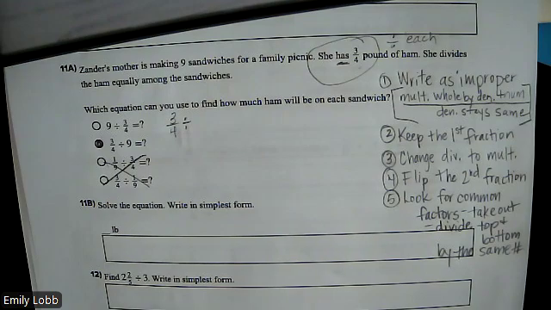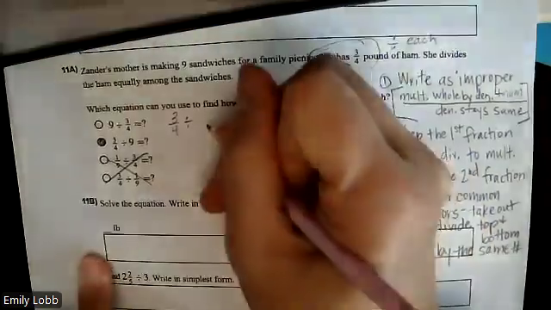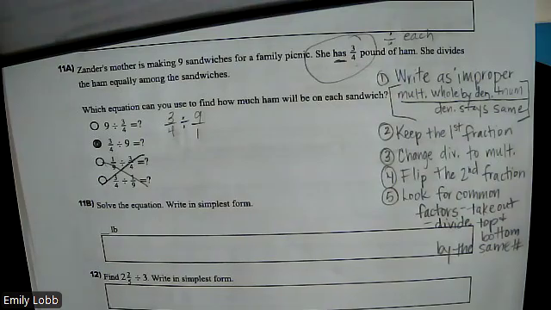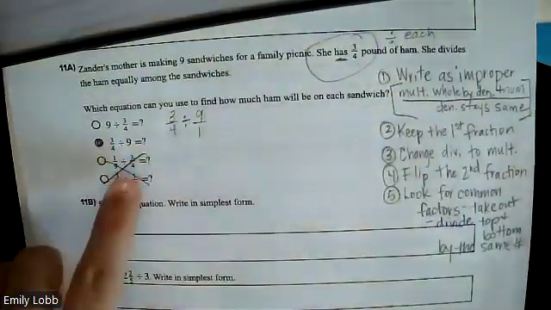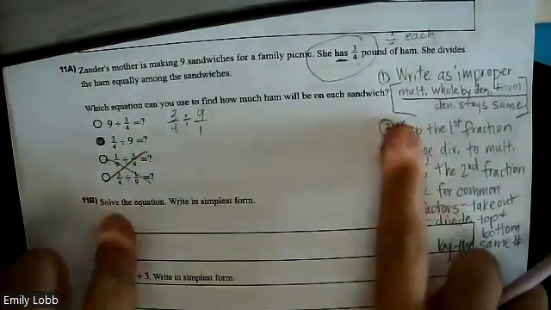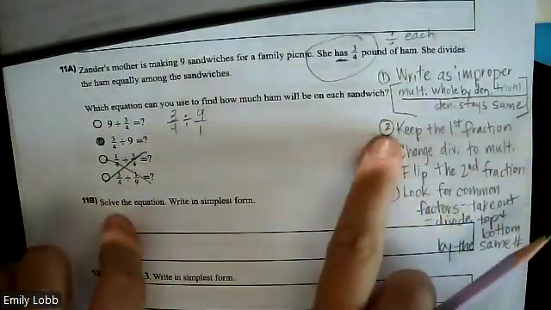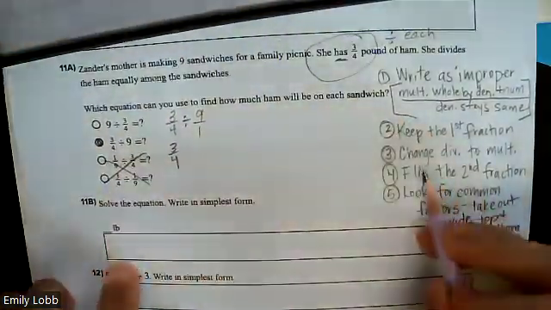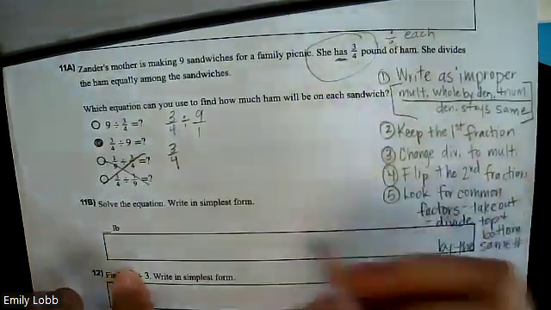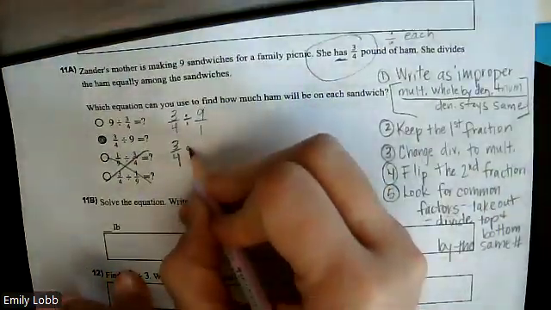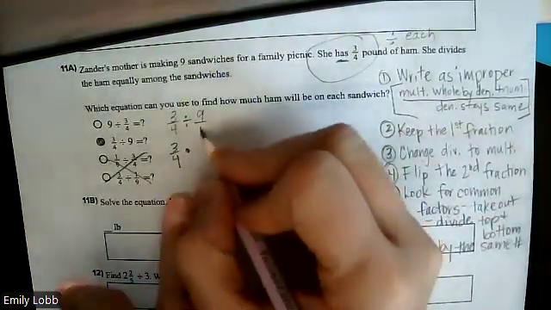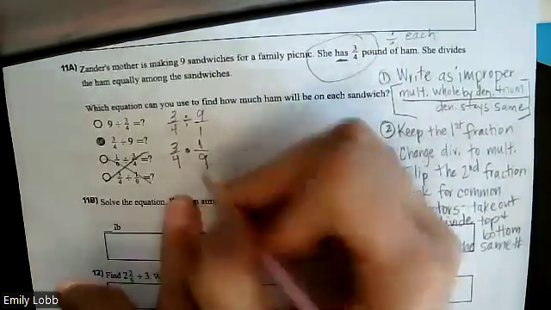Hey, Landon, how am I going to write 9 as an improper fraction? Excellent. So I've done the first thing. But now I need to do step 2. What's step 2? Keep the first fraction, so I'm going to rewrite it. Step 3 is to do what? Change division to multiplication. So that's what I'm going to do. Step 4 is to flip. 1 goes to the top, 9 goes to the bottom.